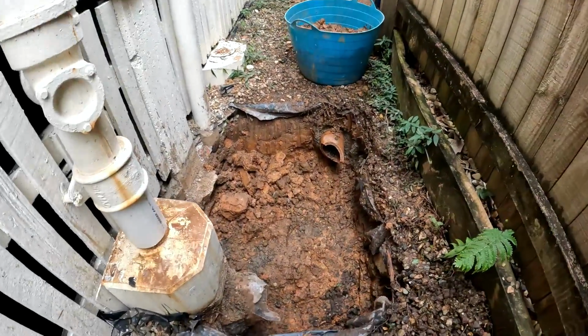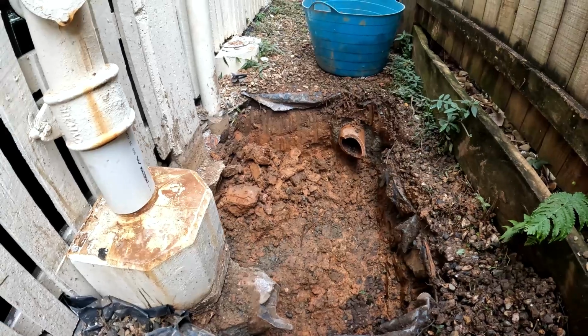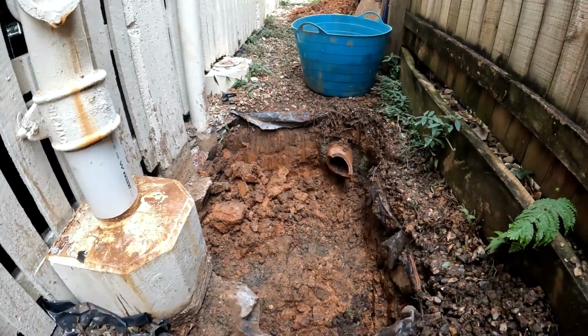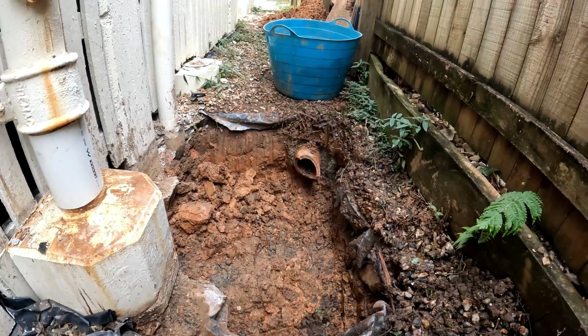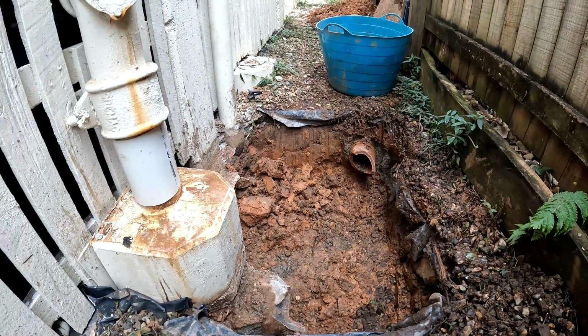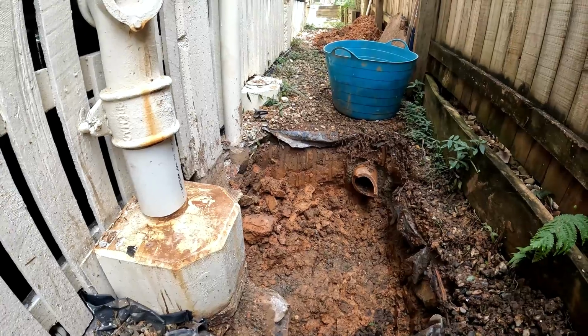Back out at this job and got a repair to do. So the customer Tim, he's dug all this out, broken the pipe there, and opened it all up for me. So we're going to repair this.